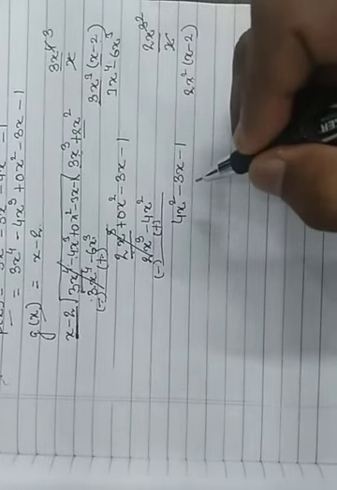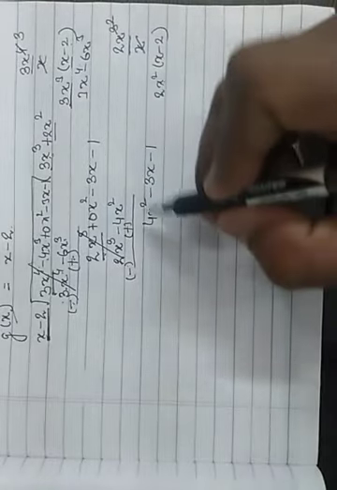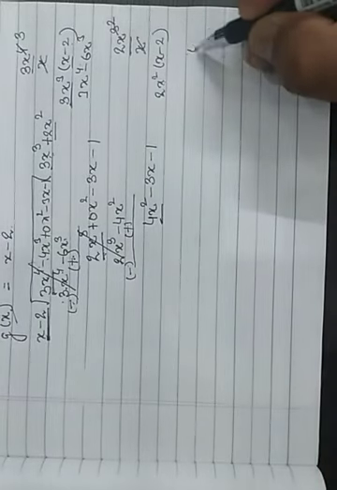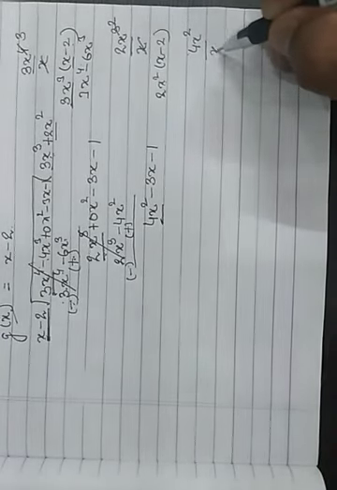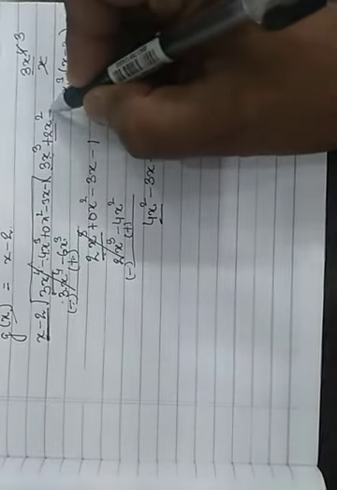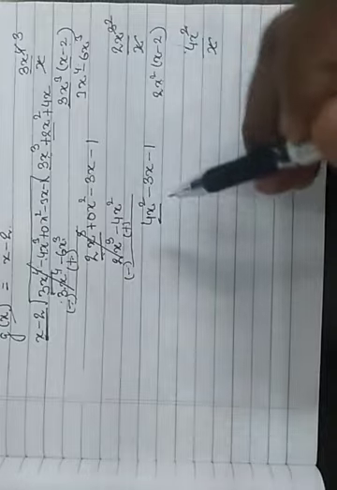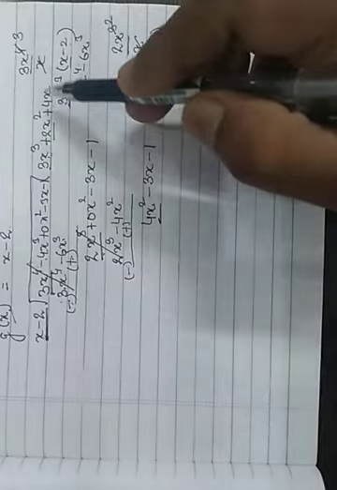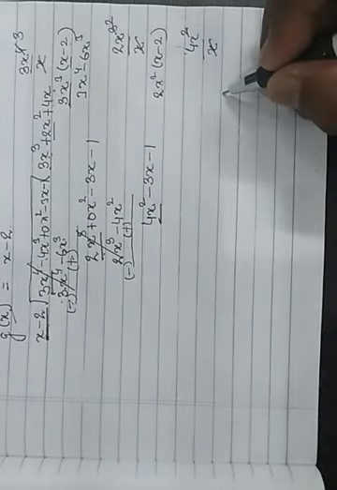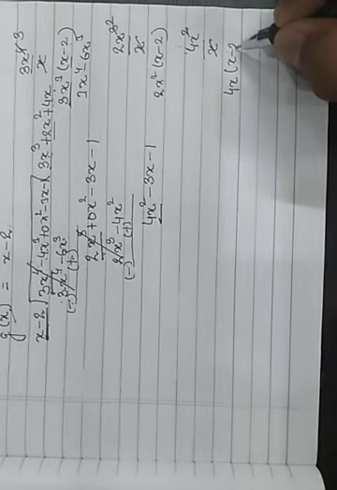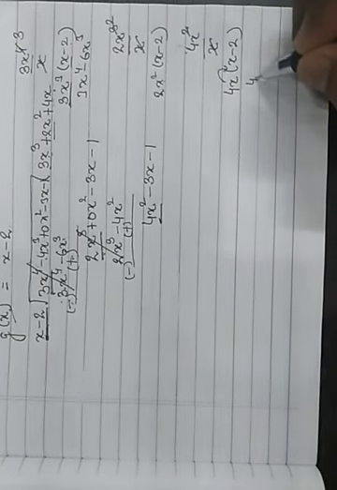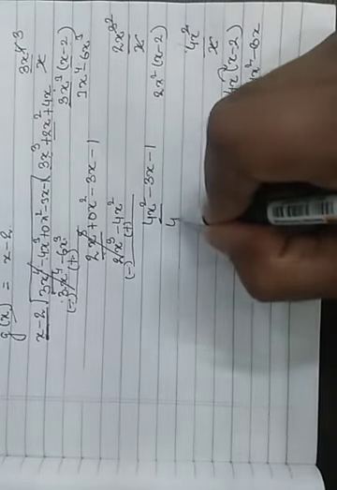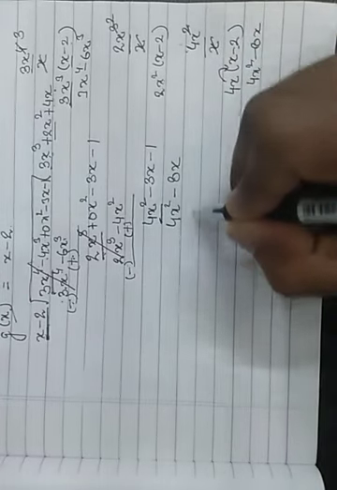Now for the next term of the quotient, again we will choose the first term of the dividend and the first term of the divisor. Let's divide. So 4x square upon x, we will have just 4x. So this is the quotient term, and I will multiply the quotient with the divisor. So 4x into x minus 2, that is 4x into x, 4x square, and 4 into 2, 8x. I will write it here, 4x square minus 8x.